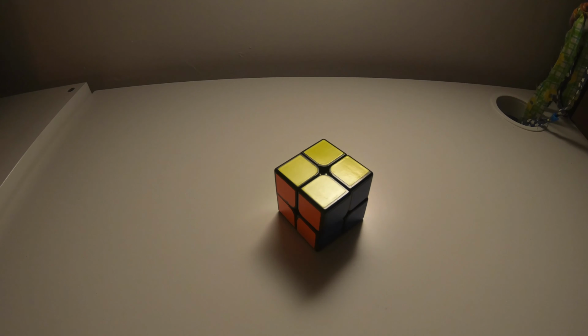Next is CLL. So how to solve this method is, firstly, you start by making a layer, the full layer, unlike Ortega where you just have to do the face. And then you do one algorithm from here, and that solves the rest. And it's called CLL because it's corners last layer, and that's what it stands for, corners of the last layer.